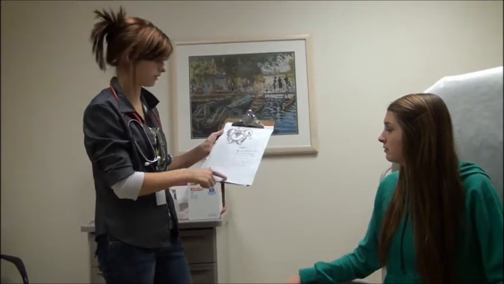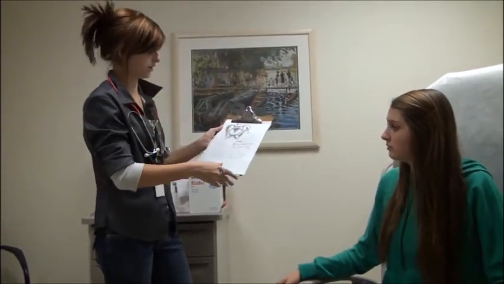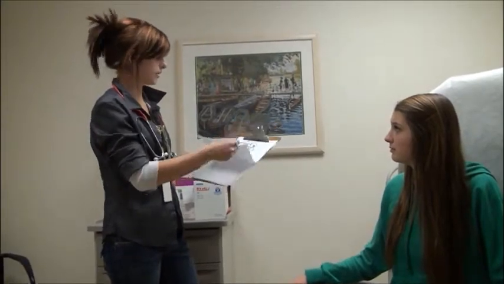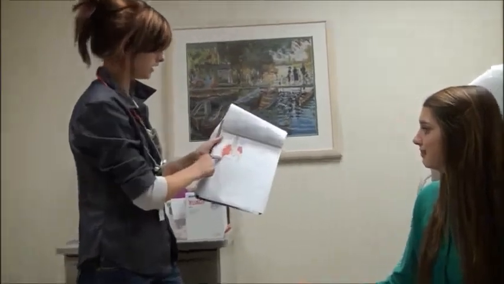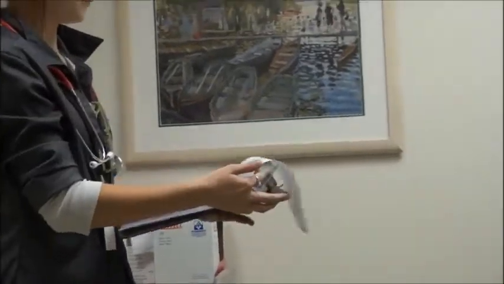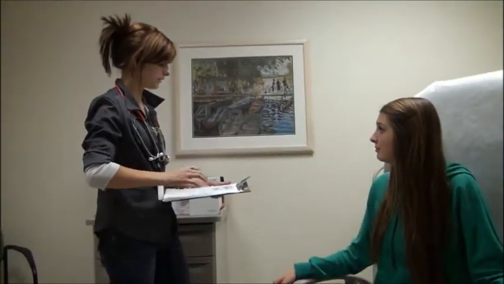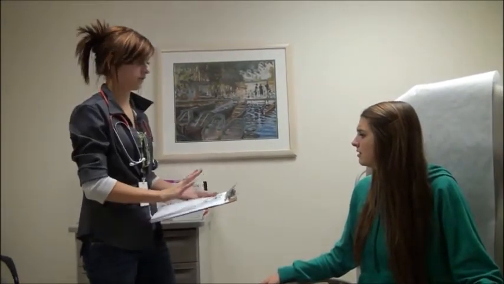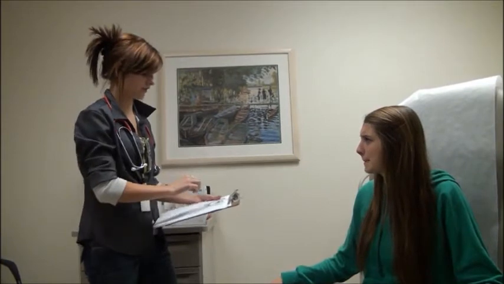The main insertion you want to worry about is the iliotibial tract, which is found right here. That is an insertion right here. Alright, okay, so I think that is basically all that you need to know for just the specifics.